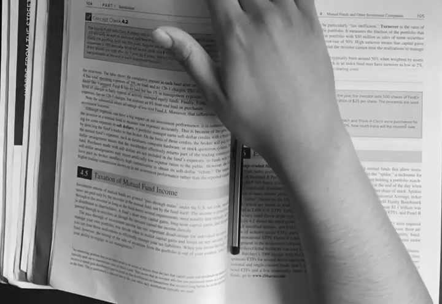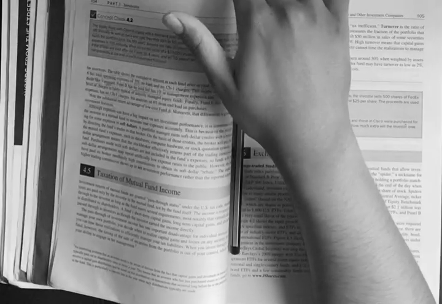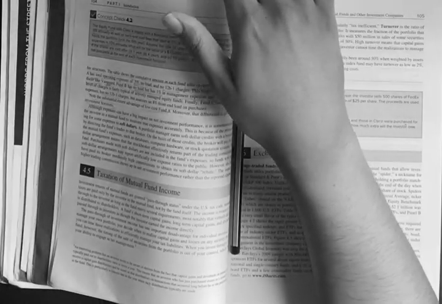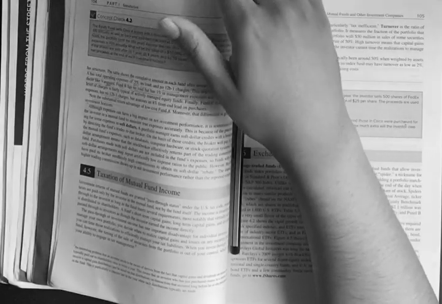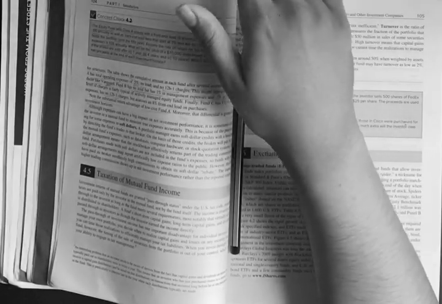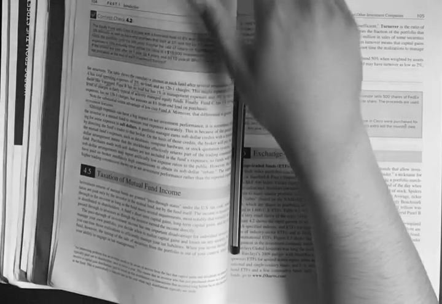Class A shares, net investment after front-end load: 10,000 times 0.96, which is 9,600. Future value formula: FV_A equals 9,600 times 1.10 to the power t, where t is equal to the number of years.